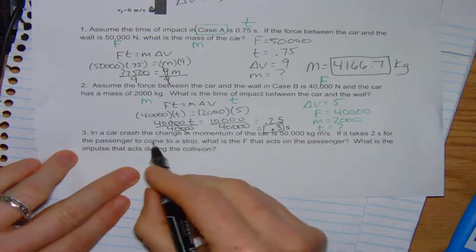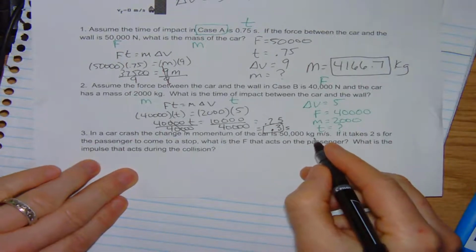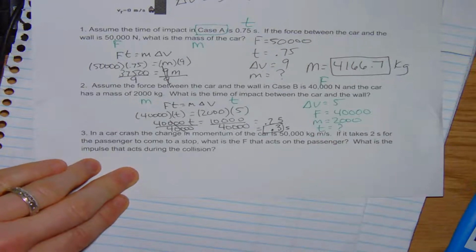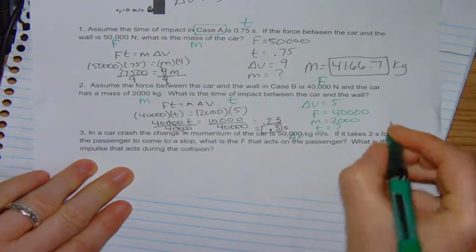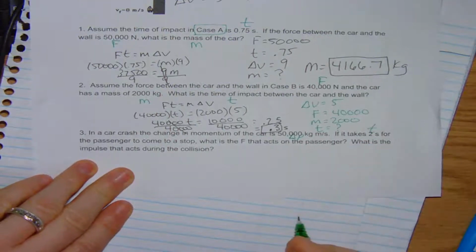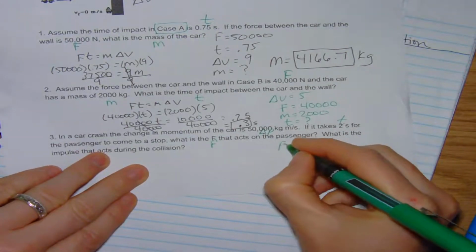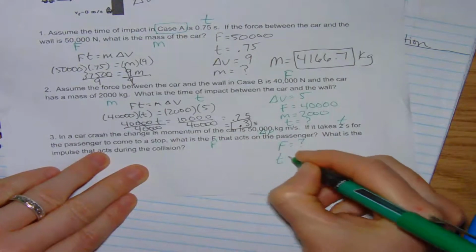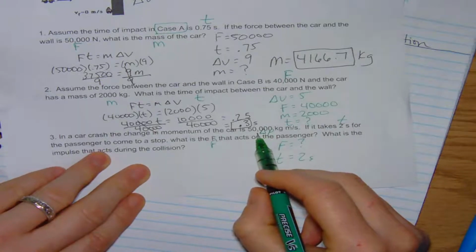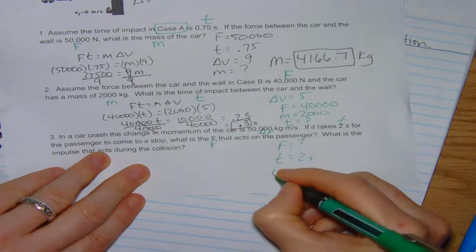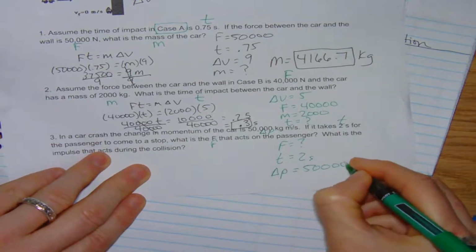Number 3. In a car crash, the change in momentum of the car is 50,000 kilogram meters per second. Change in momentum, that's new. So that's like a triangle P. It takes 2 seconds, that's a time, and we're looking for force. So this time, force is what we're solving for. We have a time of 2 seconds, and the change in momentum is 50,000.